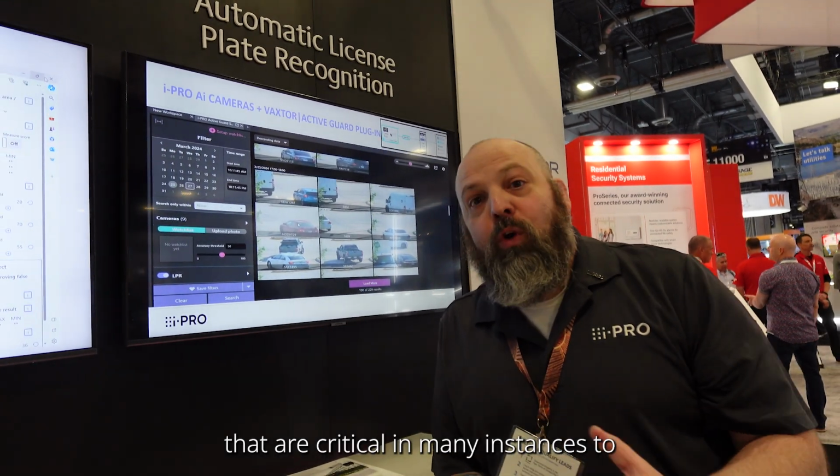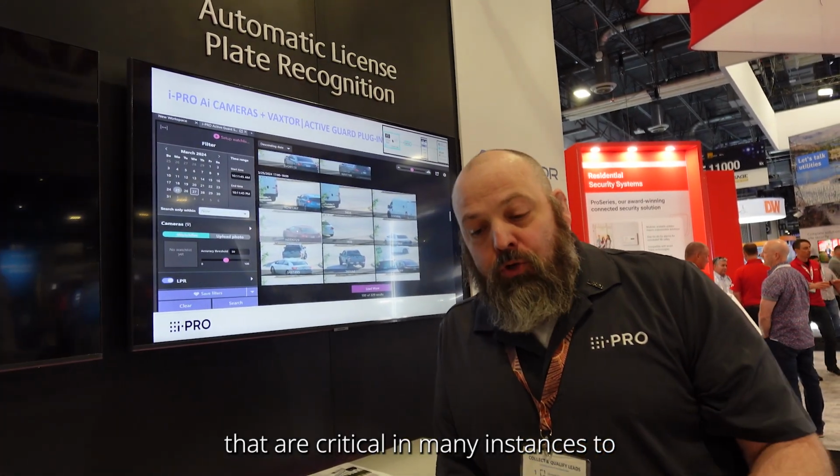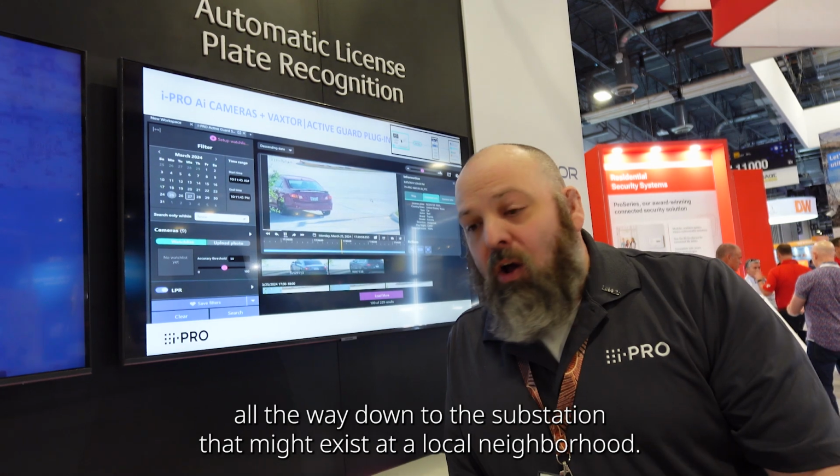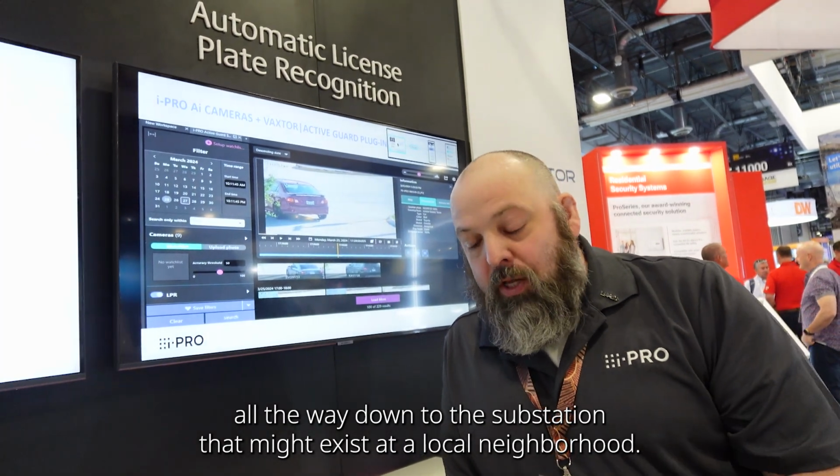Collectively, all these pieces further enhance our abilities to protect these public infrastructure pieces that are critical in many instances to the livelihoods of those individual places, whether it's a McCormick Place up in Chicago, or an arena in a major city, all the way down to the substation that might exist at a local neighborhood.